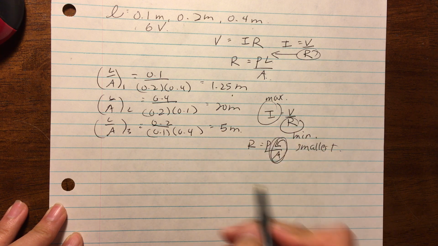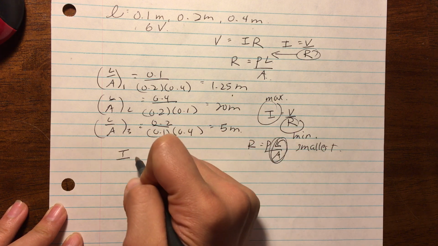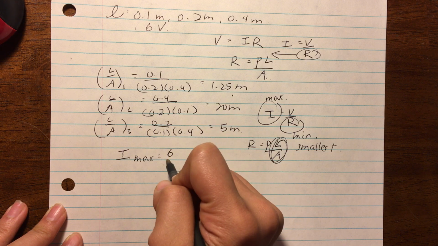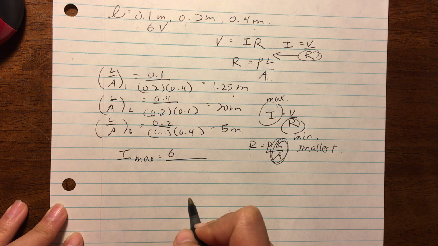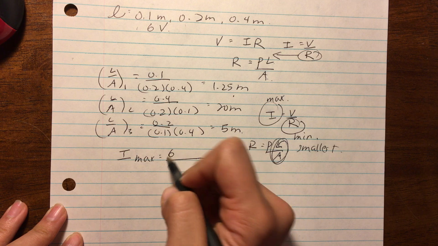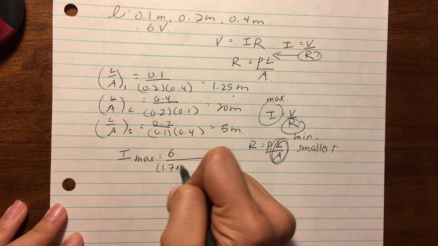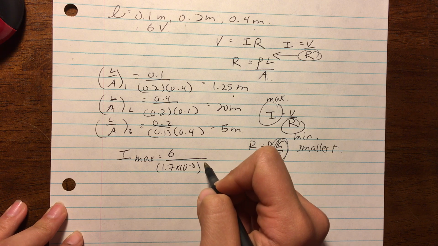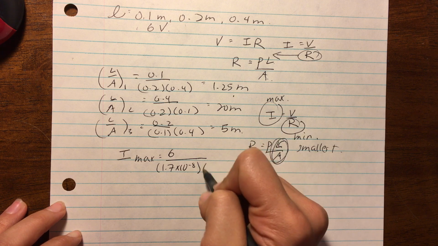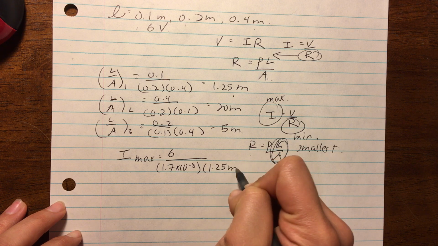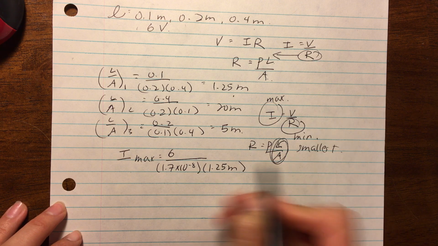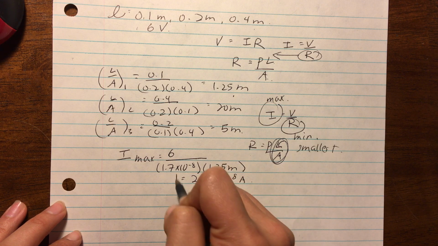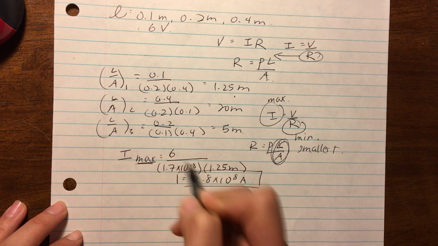So the maximum current will be the voltage, 6 volts, over the constant 1.7 times 10 to the negative 8th, the resistivity for copper, which you can find in a table, multiplied by 1.25 meters, which is the L over A, and that'll give you 2.8 times 10 to the 8th amps. And that's your maximum.